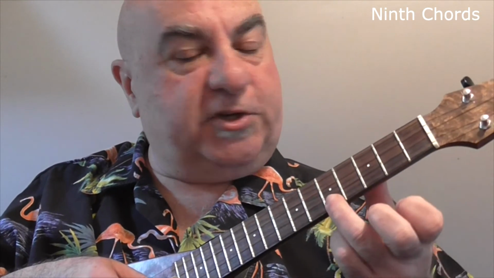We have the root note C, the major third E, the perfect 5th G, the minor 7th B flat, and the major 9th D. Now obviously we can't play all of those notes at the same time on a ukulele, so we have to compromise and lose one of the notes. The best notes to leave out of chords like this are the root note and the perfect 5th. So I'm going to show you now 3 dominant 9th chords for a blues in the key of C.